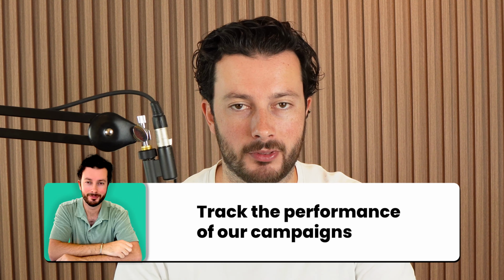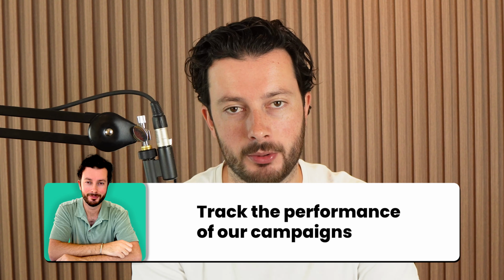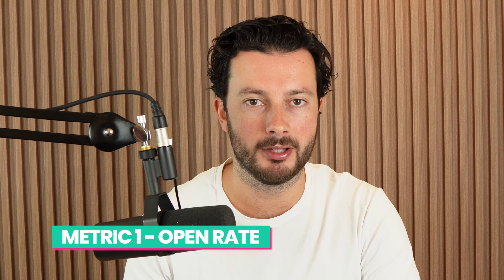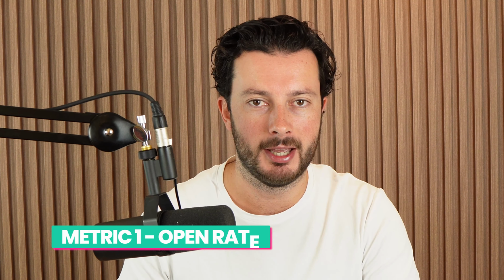In terms of what we do after it's launched, the main thing that we want to do obviously is track the performance of the campaign. There's a few things that we look out for. We look to start with at the open rate. The open rate of the emails is going to dictate the performance of the campaign. If it's bad, then it doesn't matter what we're writing, doesn't matter what we're saying, it's not going to work. So we keep a really close eye on that.